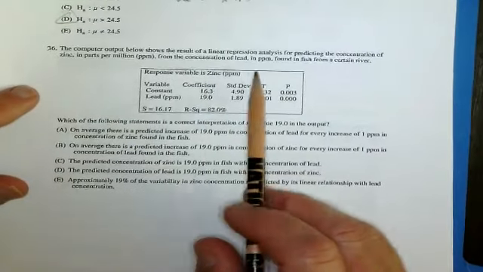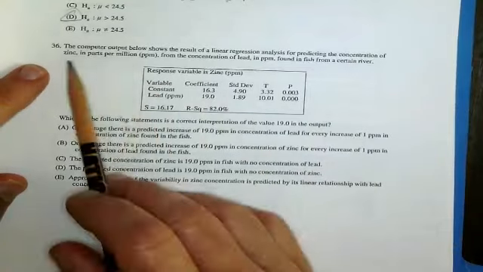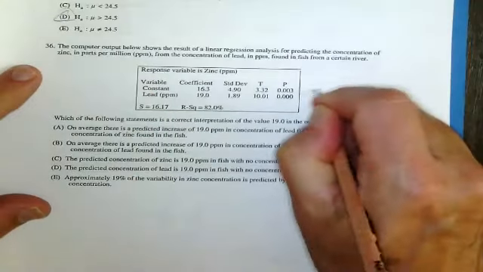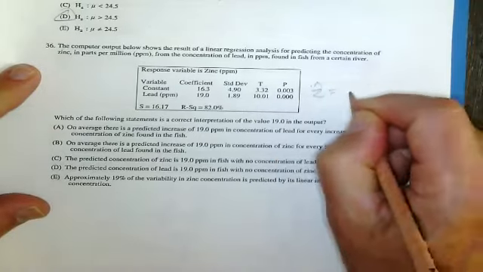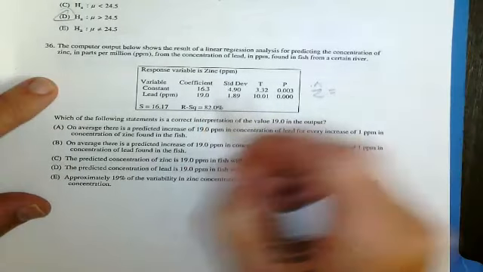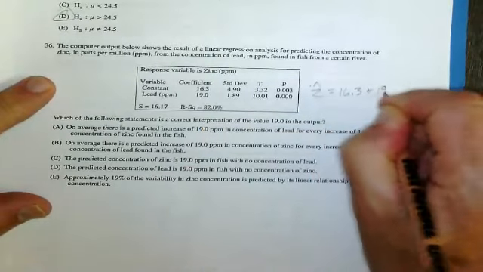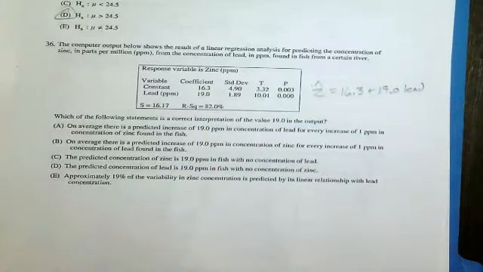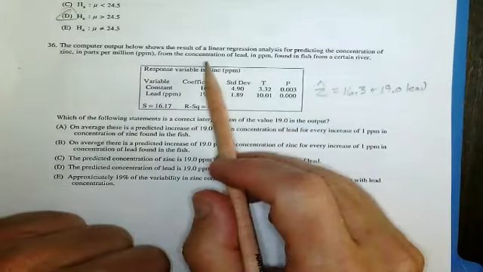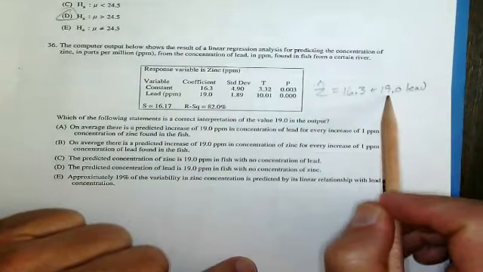Okay, so this one, linear regression found below, predicting the concentration of zinc. So it's zinc hat equals 16.3, my initial value, plus 19.0 lead, because lead determines how much zinc is in this. What does this number mean?